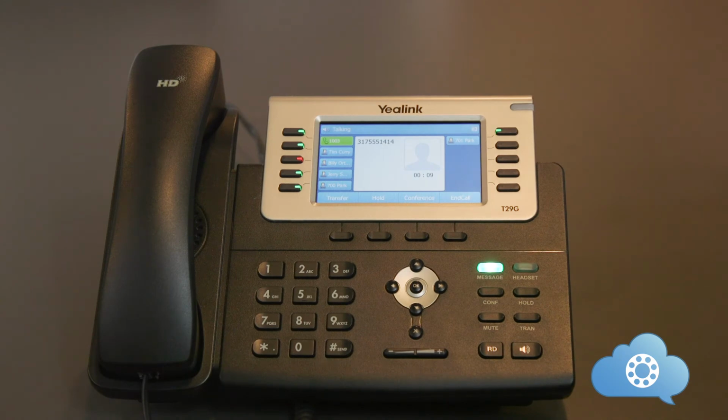One important thing to note is to listen to the message that plays once the call is parked to determine what line that call has been placed on, because there may be more than one call parked within your company, or your setup may have different parking extensions.